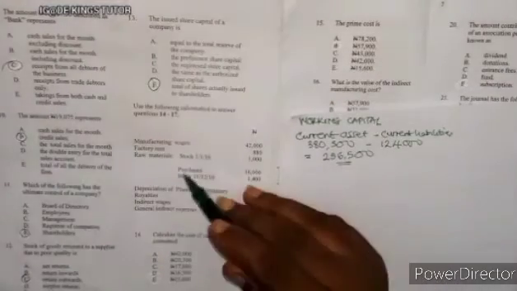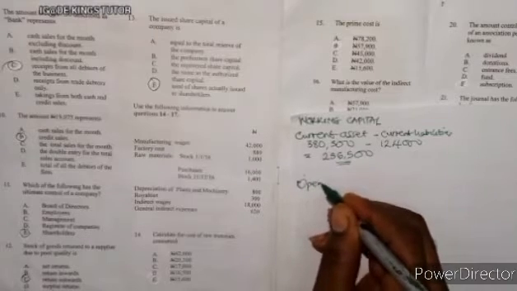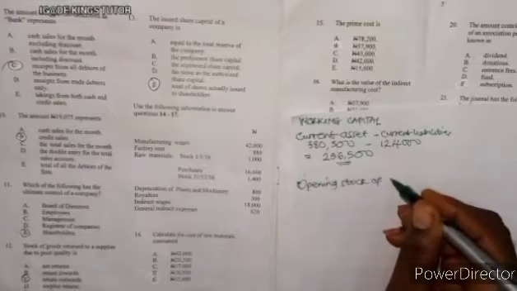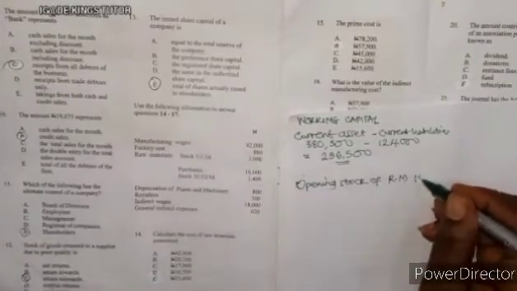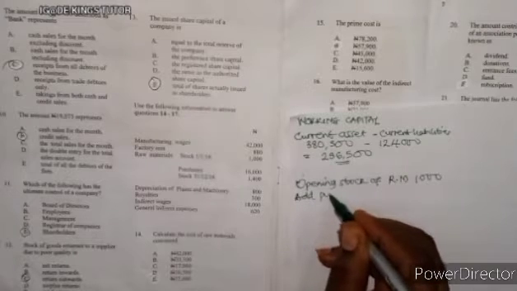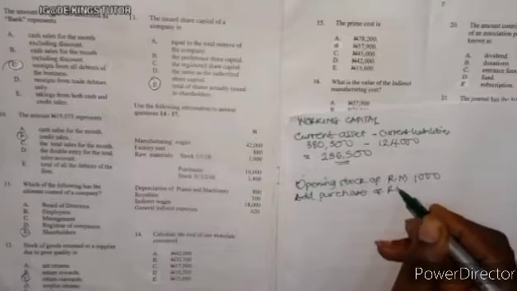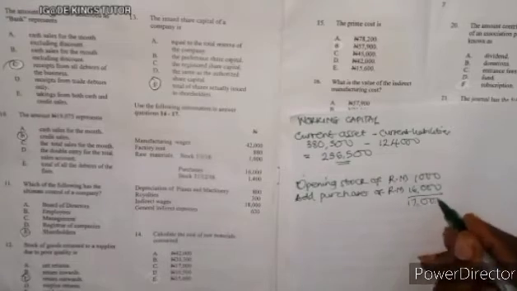So we'll have opening stock of raw materials, which is here 1,000. We add purchases of raw materials, which is 16,000. So if you add these two, it is 17,000.